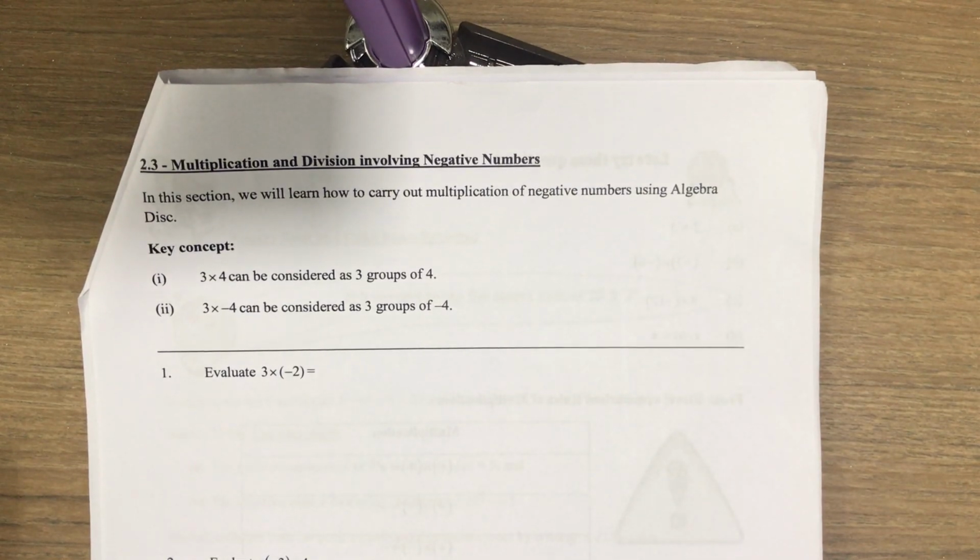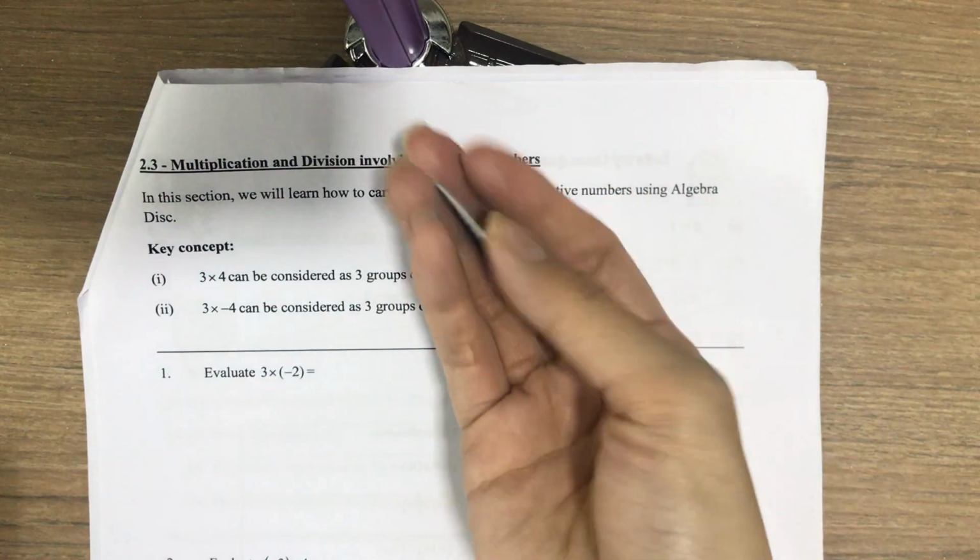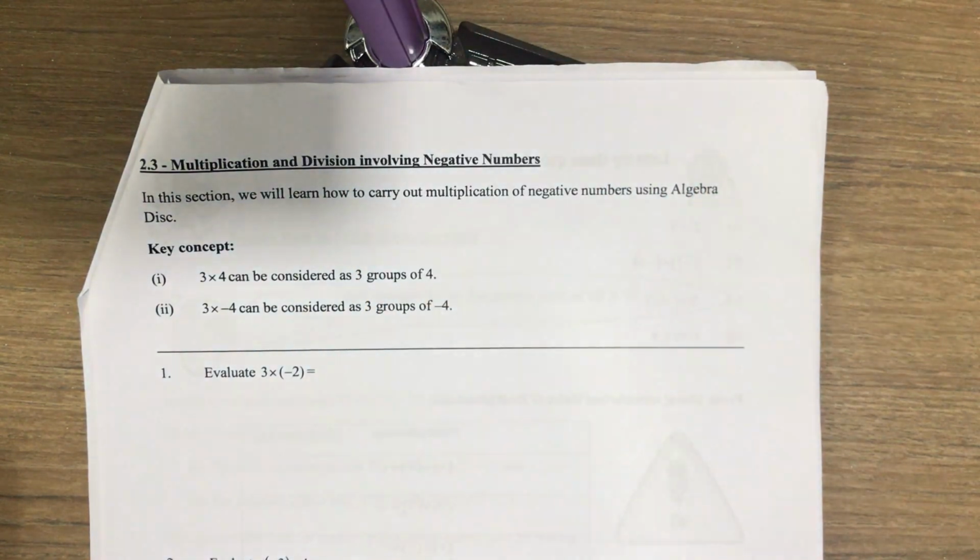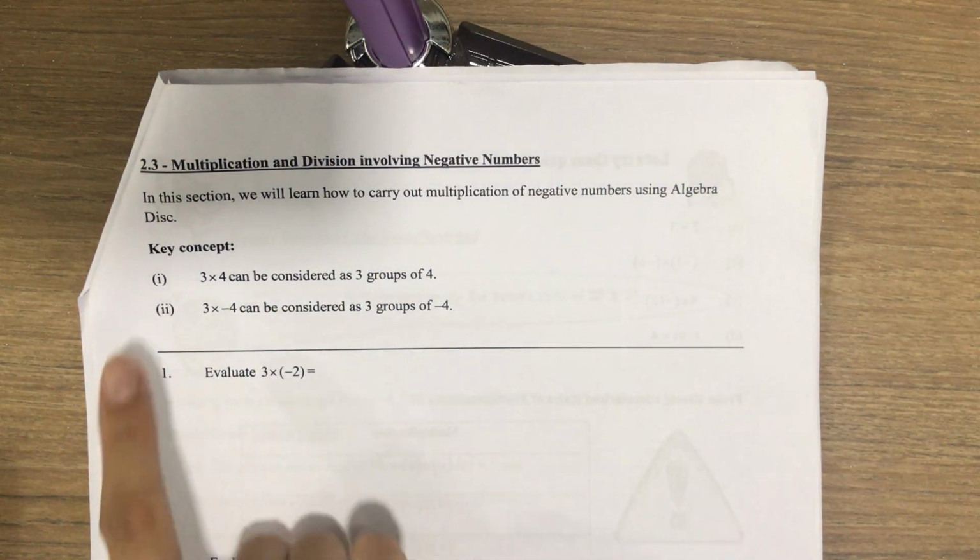Okay, hello. So today we are going to look at multiplication involving negative numbers, and we are still going to use our algebra disks. Okay, 1 and we flip over is -1. Okay, and before we start, let's get some of the key concepts.